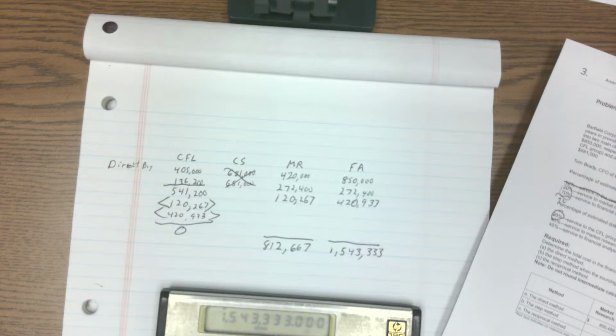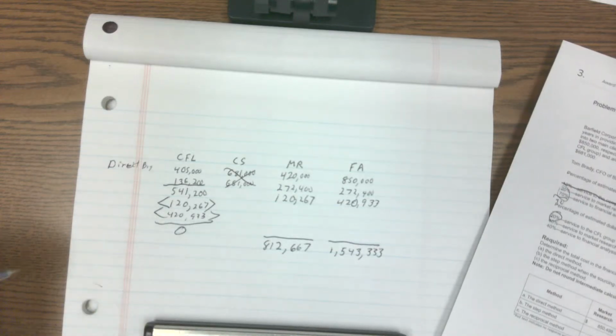Let me check and see on that. Yeah, and that's the answer your book gets on that also. So that is how to do the step method.